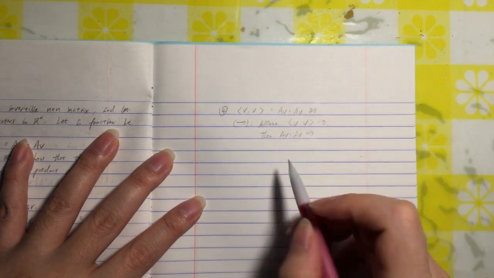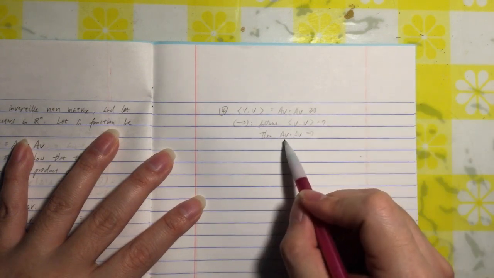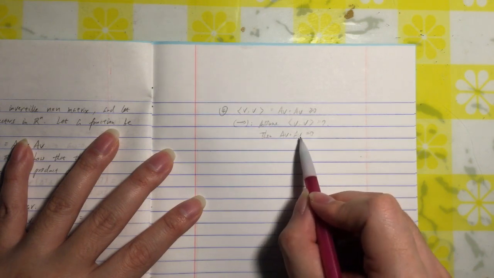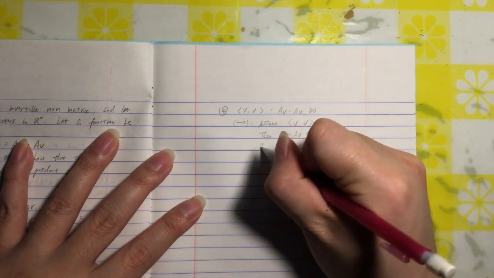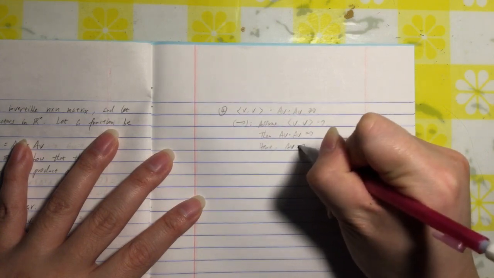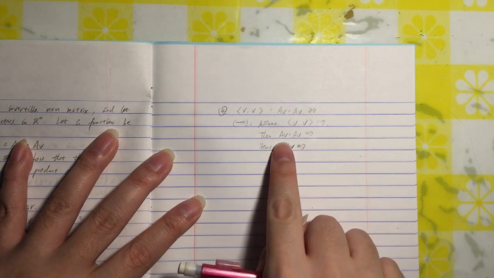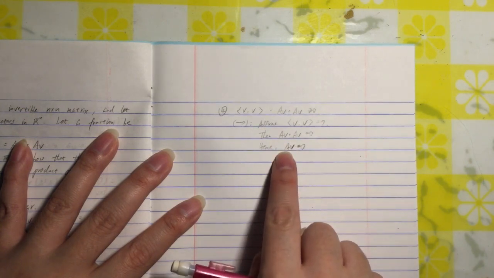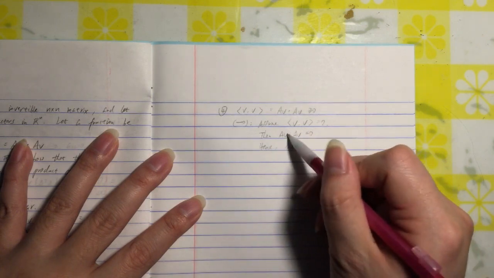Then, by a property of dot product, if a vector dot itself is 0, that means the vector itself must be 0. Here we treat AV as a vector.